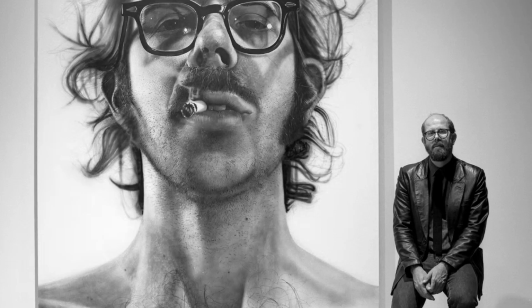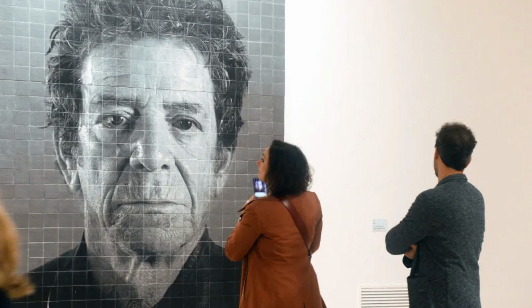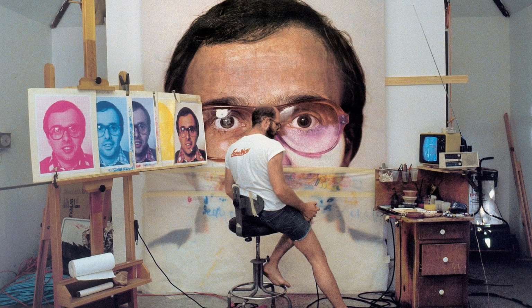Chuck Close is an artist celebrated for his expertise in creating hyper-realistic portraits. In this project, we will take a close look at Chuck Close's process of drawing portraits. We will learn about the process he uses of transferring an image to a grid and how he draws his portraits. We'll also see some examples of Close's work and learn about the inspiration behind his portraits.